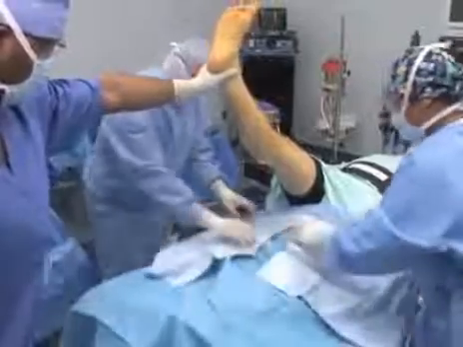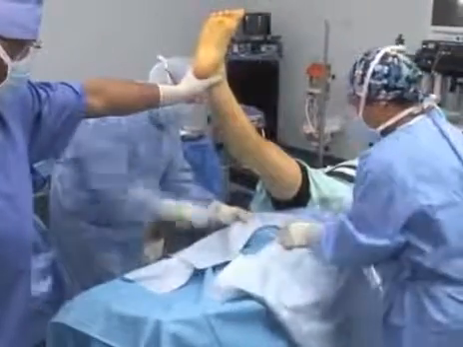A split drape is secured around the proximal, upper part of the limb.